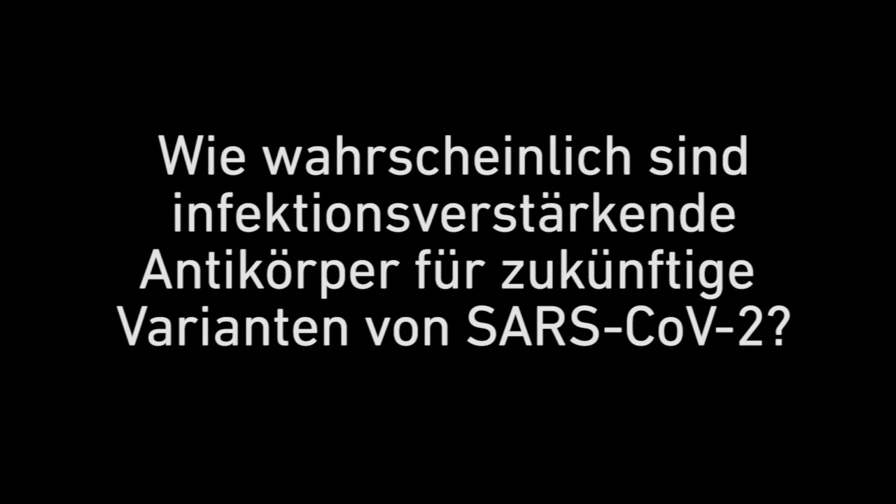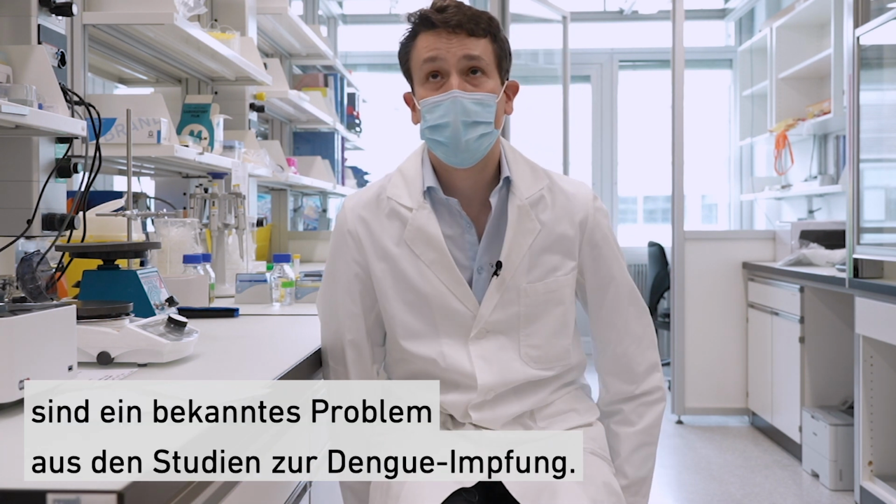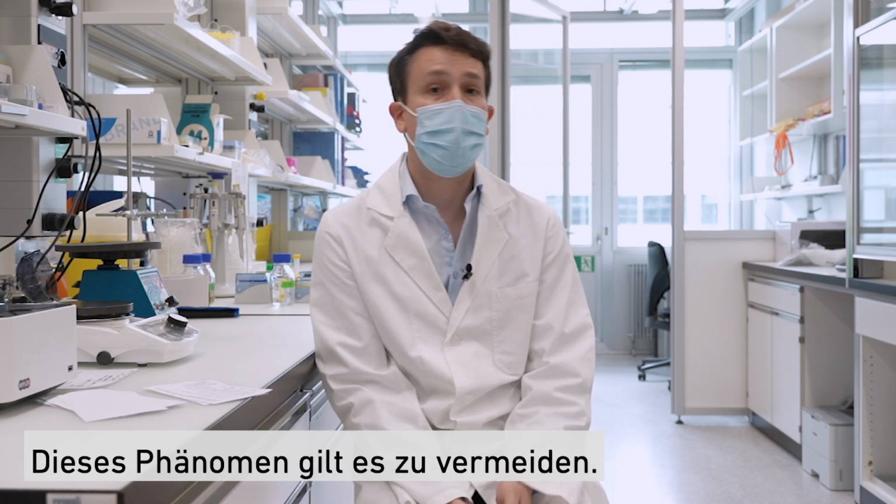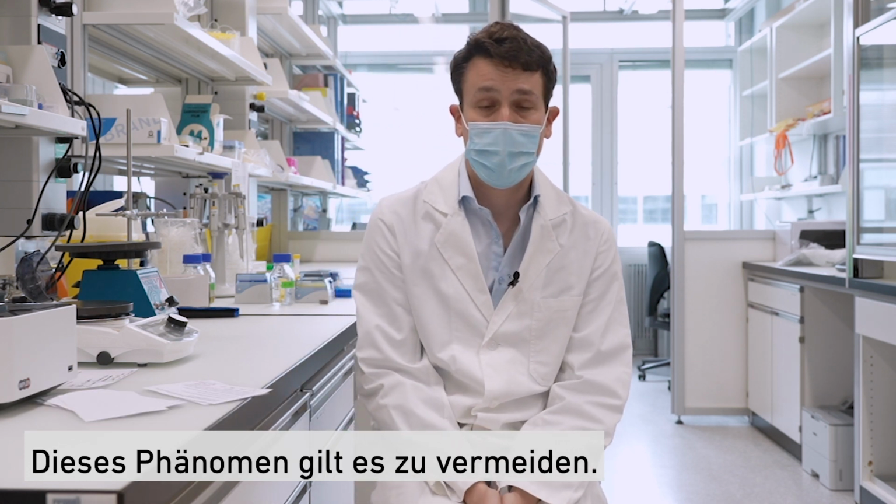How likely is antibody-dependent enhancement for future variants of SARS-CoV-2? So basically, antibody-dependent enhancement is something that we are very aware of since the last dengue vaccine trials, and we like to avoid antibody-dependent enhancement.